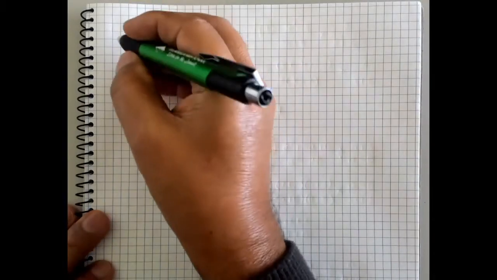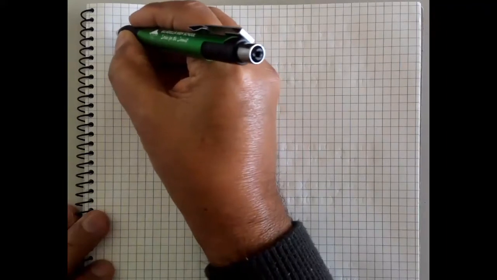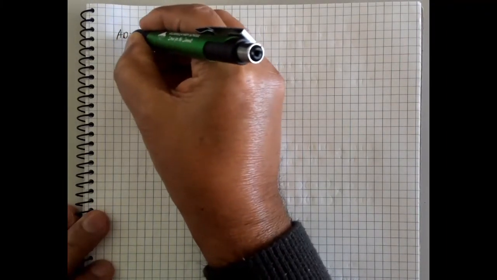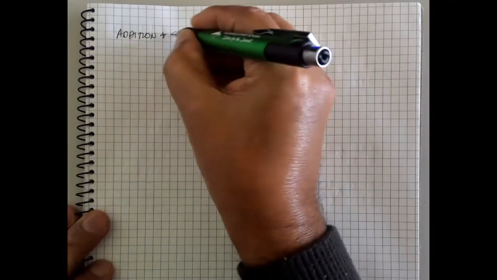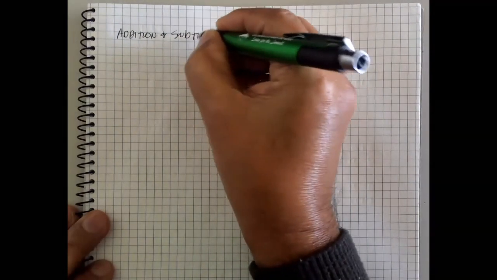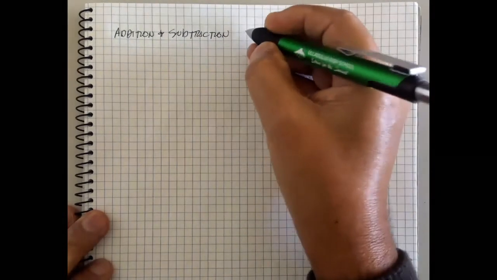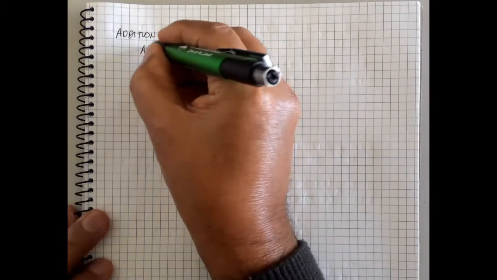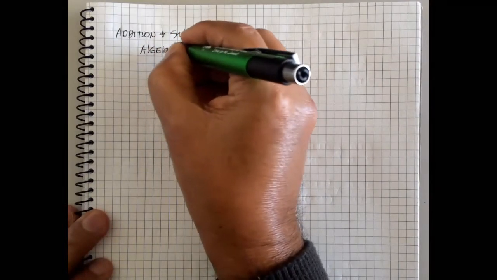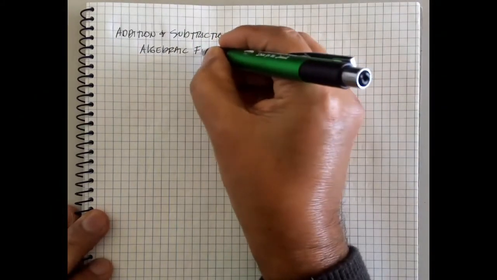Okay, so the heading for today is addition and subtraction of algebraic fractions.